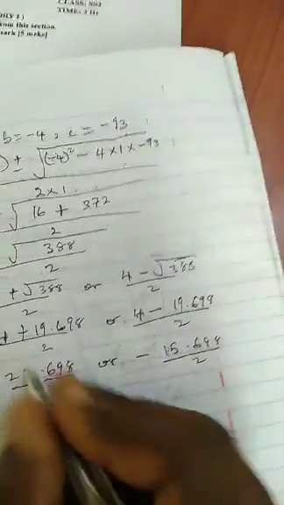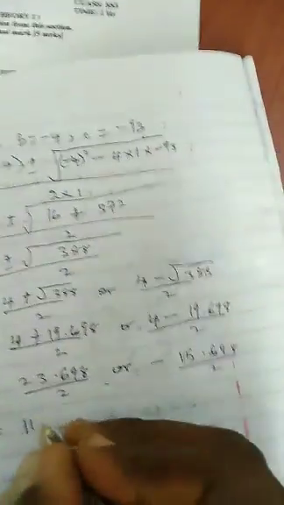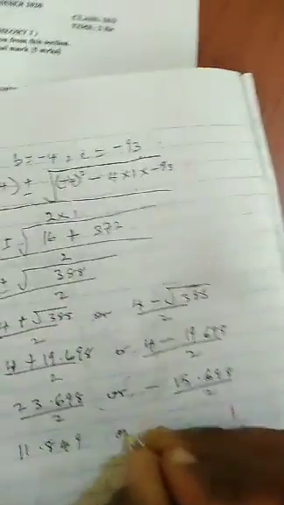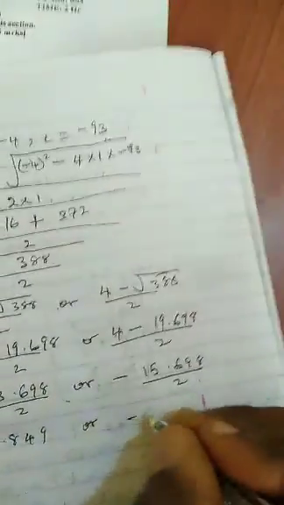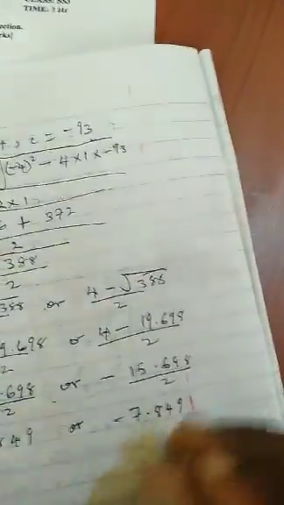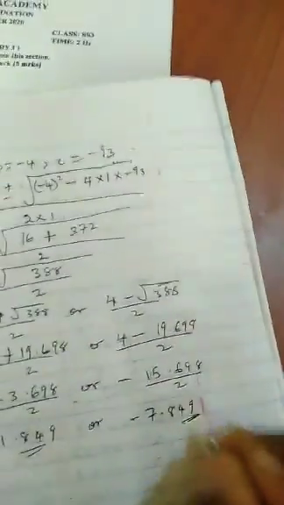When you divide, you have 11.849, or minus 7.849, which are the answers to that question.